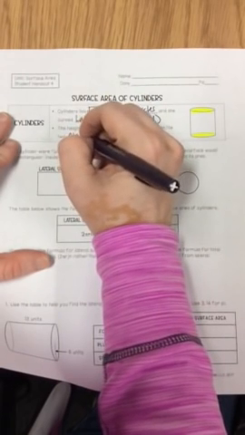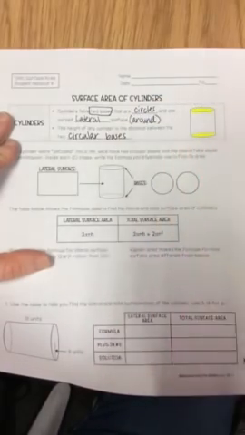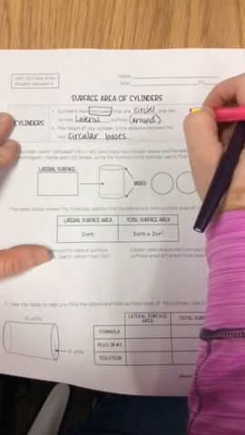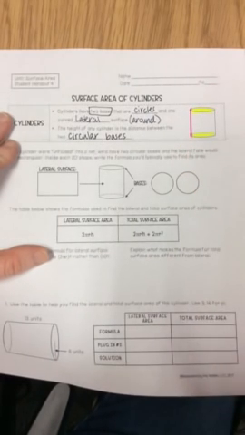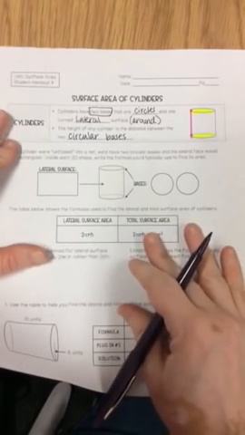The height of any cylinder is the distance between the two circular bases. Just like with the prism, we measured our height from one point of our base to the other point of our base. This doesn't have any points, but you still have it from the top to the bottom. It stretches along the side. We did practice that with volume, so you should be a little used to that.